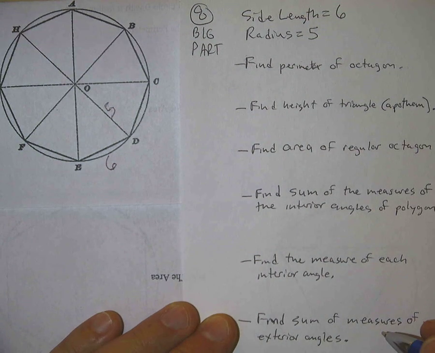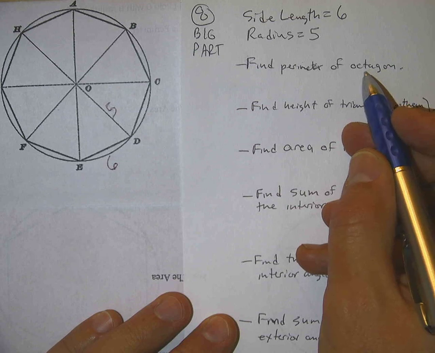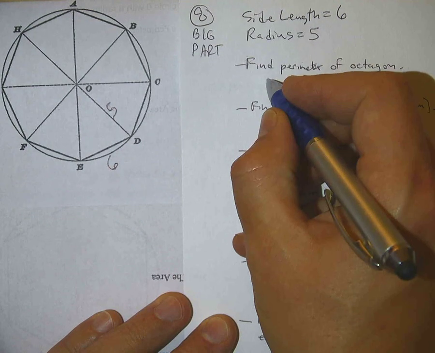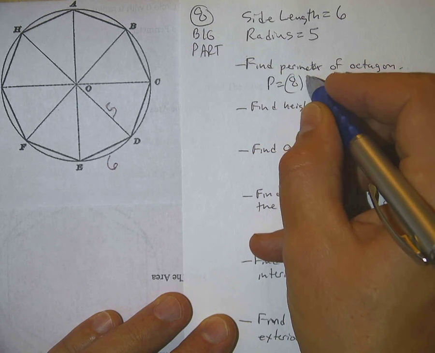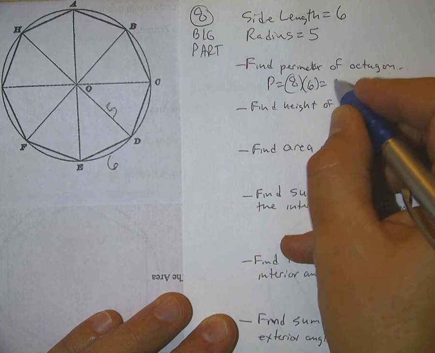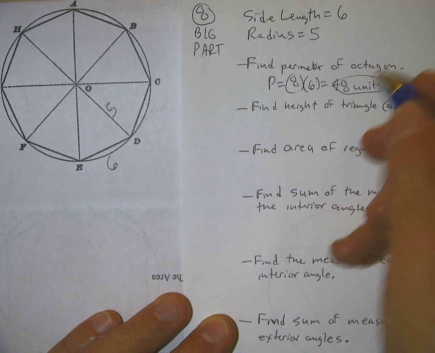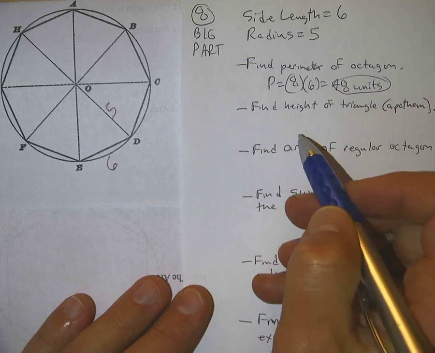And so first of all, we want to find the perimeter of the octagon. Well, if each side is 6, there are 8 sides of an octagon. I just take perimeter equals 8 times 6. So it's going to be 48 units. Again, number of sides times the side length gives you the perimeter of the regular polygon.